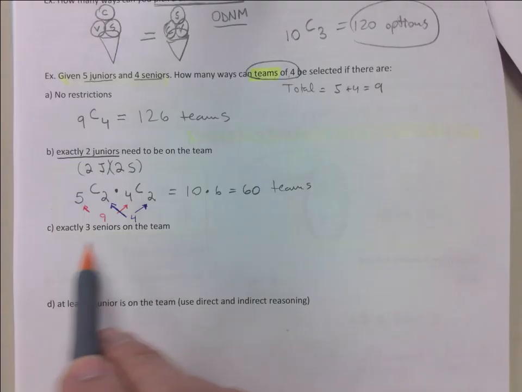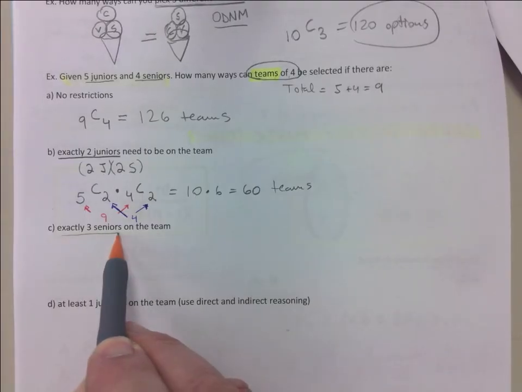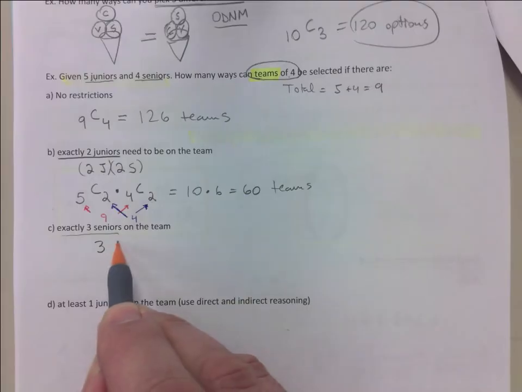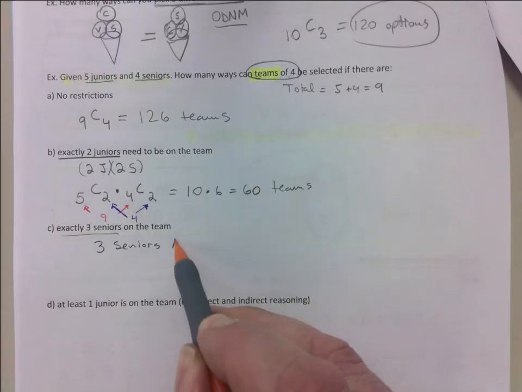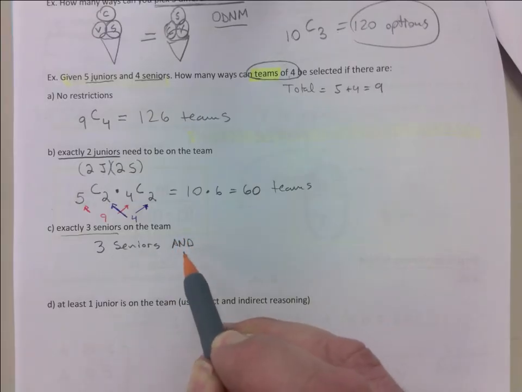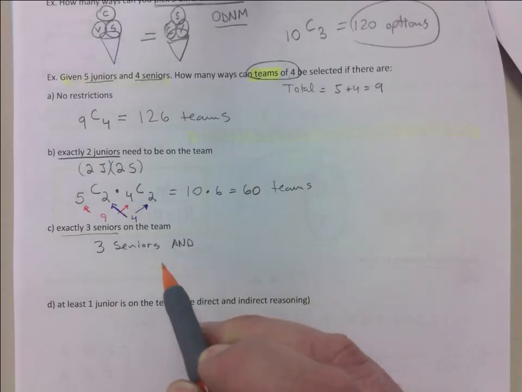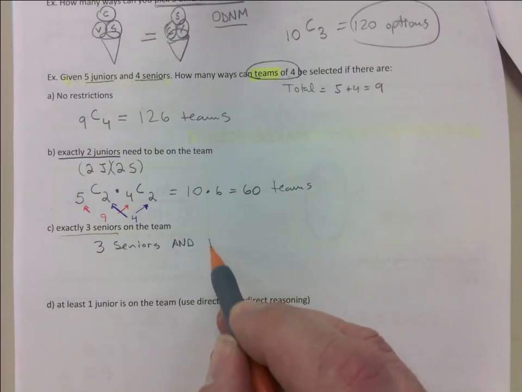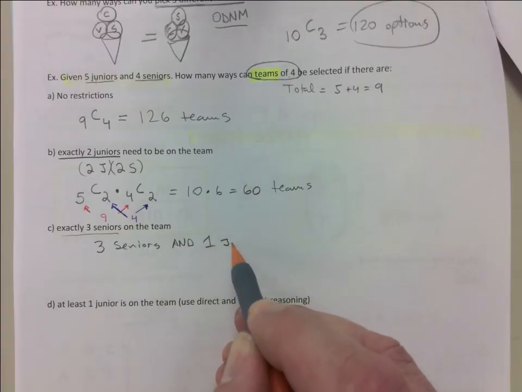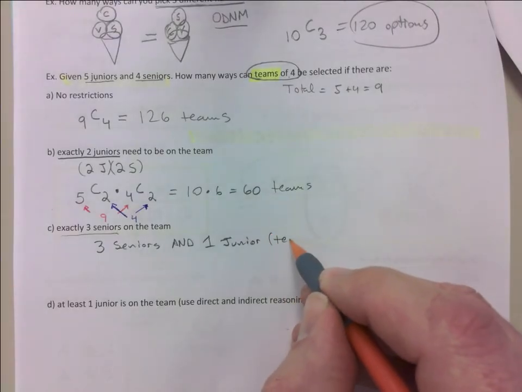What about this one? Exactly 3 seniors on the team. Let's write it out. And what does that tell us? 3 seniors and 1 junior. We still have to make our team of 4. Remember that.